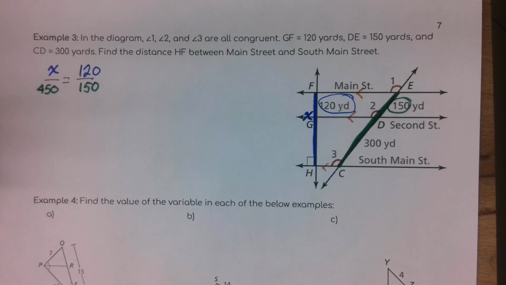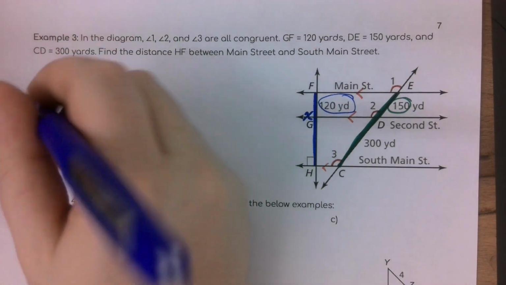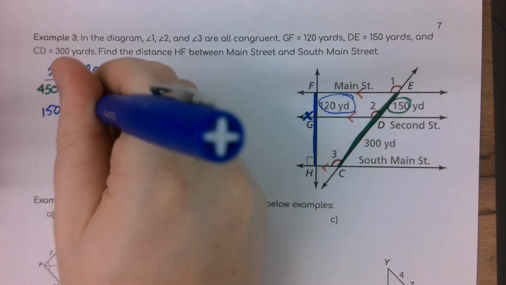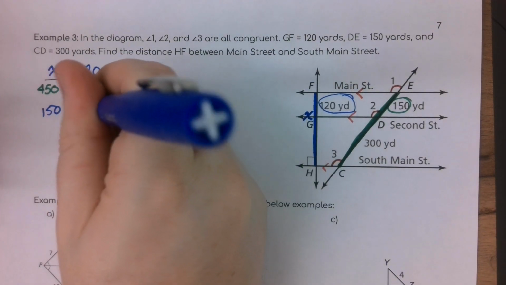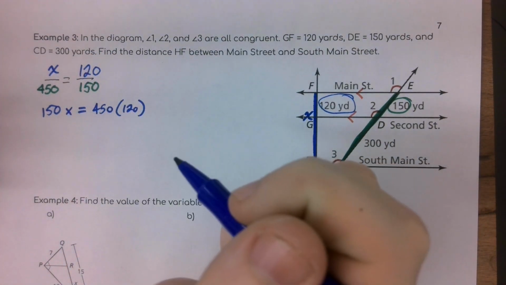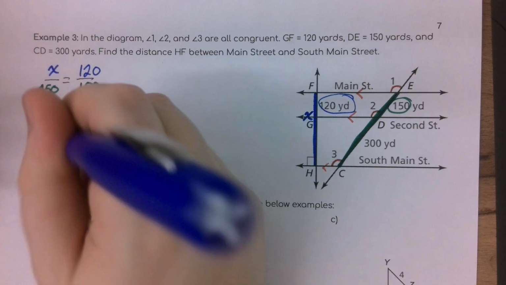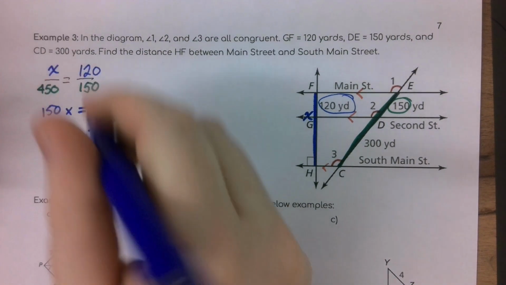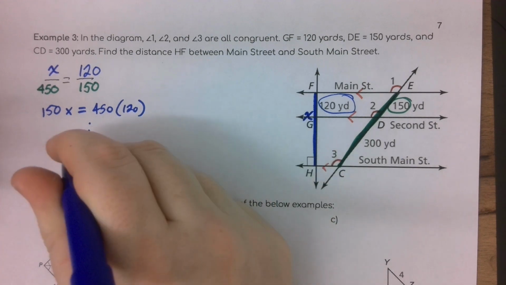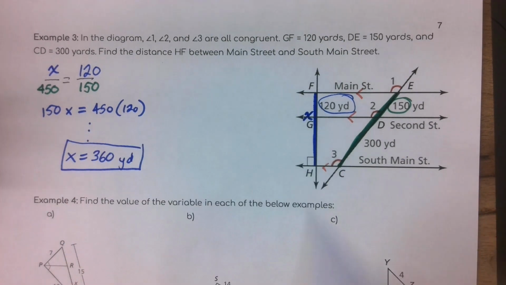When we go through and solve this proportion, we will end up multiplying 150 times x, and that's going to equal 450 times 120. When we solve all of this and get all the way to the end, we should get x equals 360 yards. There we go.